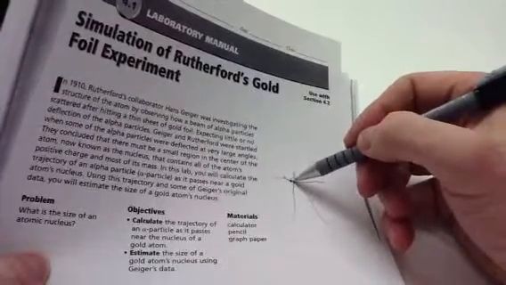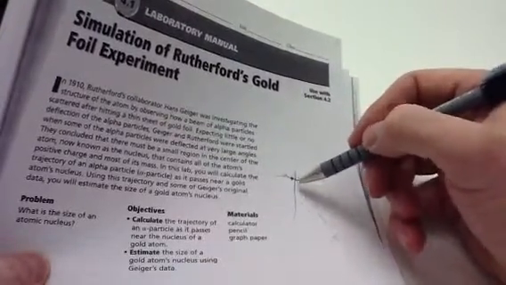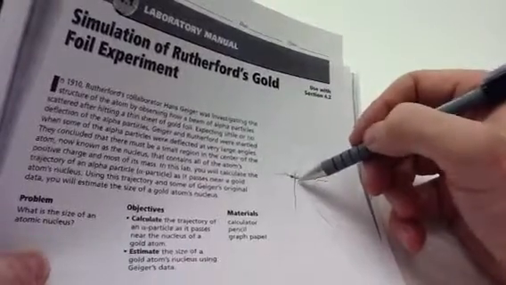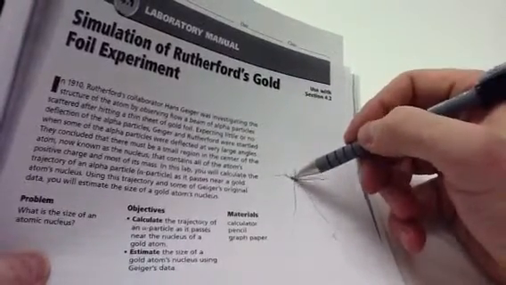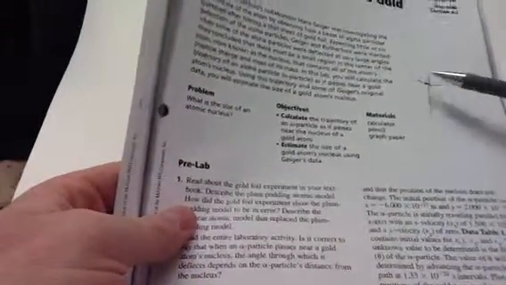But every once in a while, one would pass a little closer, a little further away. So we're trying to figure out what that distance from the nucleus was. And we can determine that by how the trajectory changed.